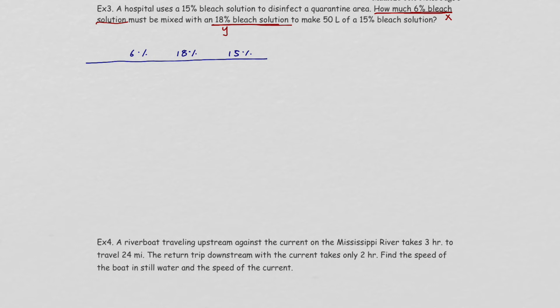And then we need to know the amounts given. So the 6% bleach solution amount is going to be x. 18% is going to be y that I'm looking for. 15%, we're going to try to make 50 liters of it. That's what it says, 50 liters of 15% is what we're trying to make.